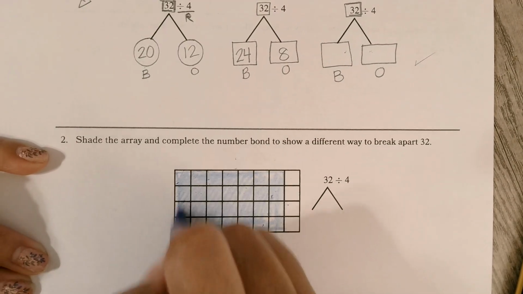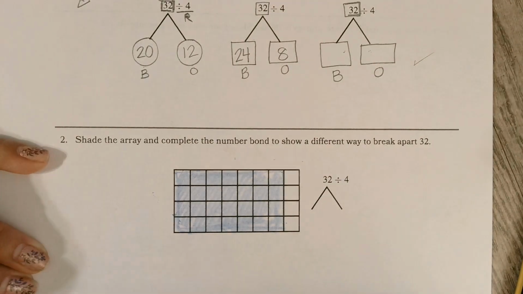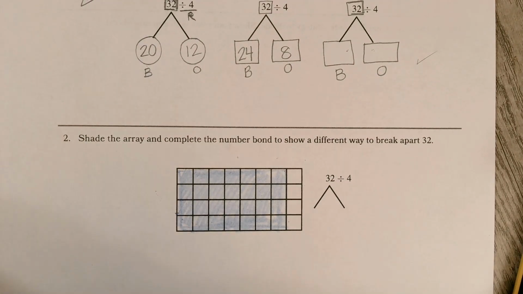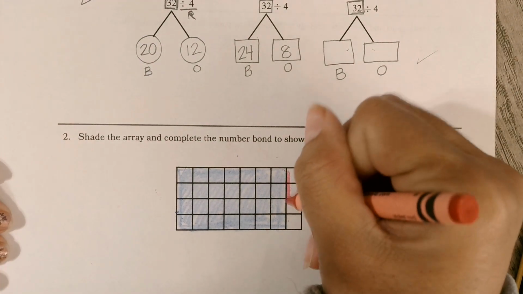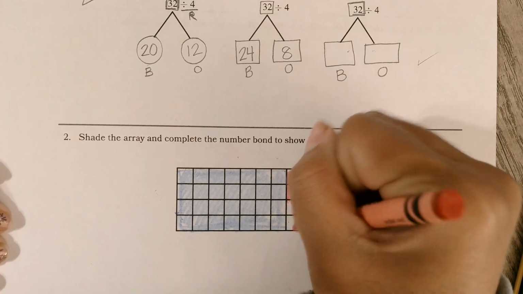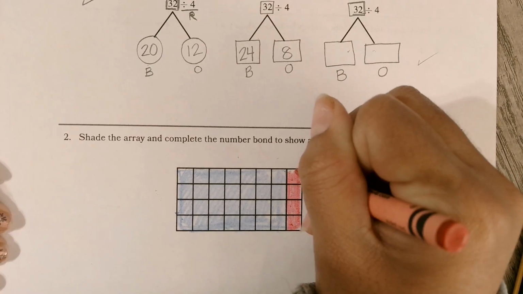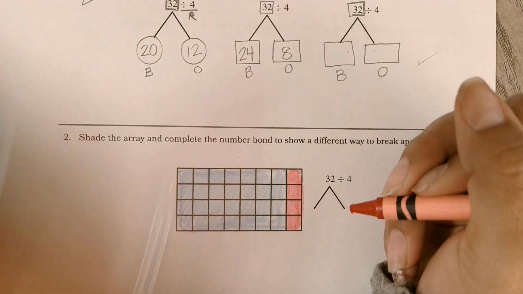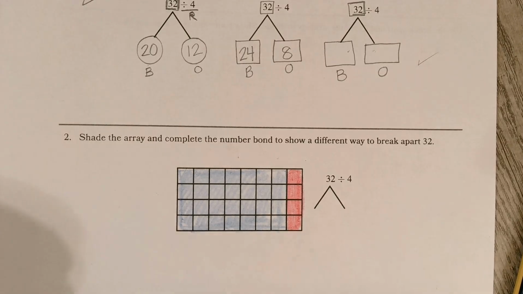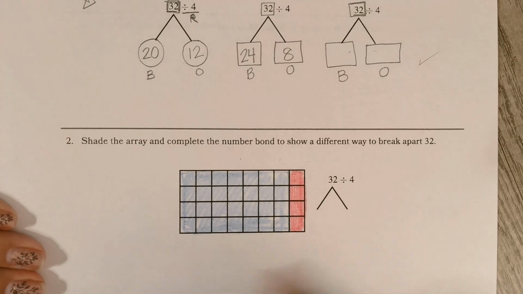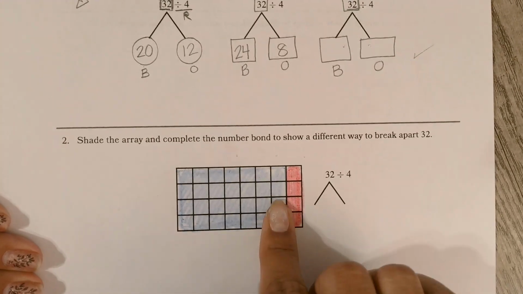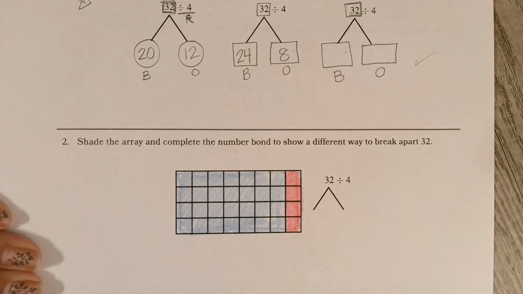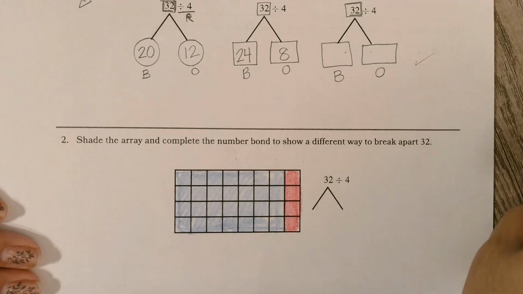Okay. So there are my blue boxes. And then this is going to be a little more red than orange, but we'll call it pink. It's more of a magenta on mine, but we'll call it pink. All right. So now I didn't add any boxes. I didn't add any rows. I didn't add any columns. I just colored them in differently, right?